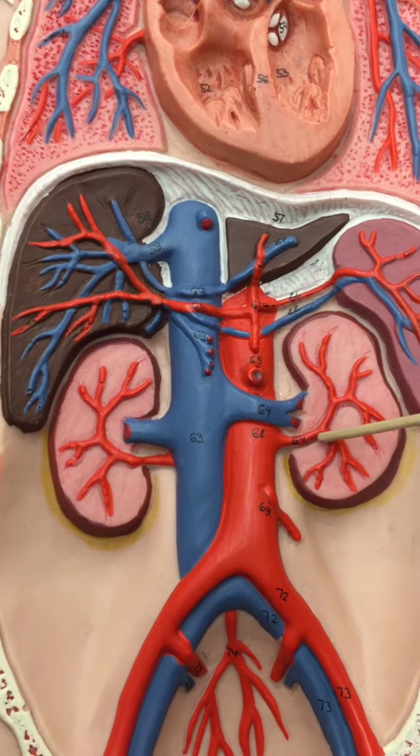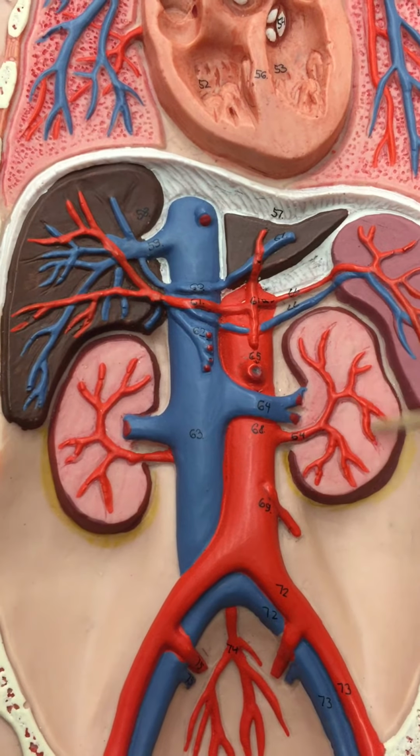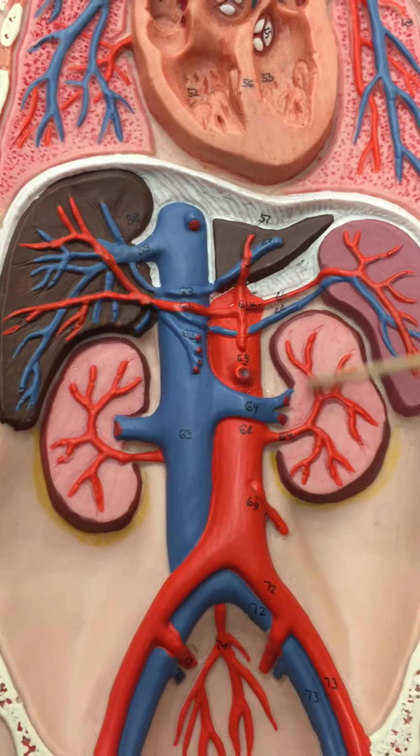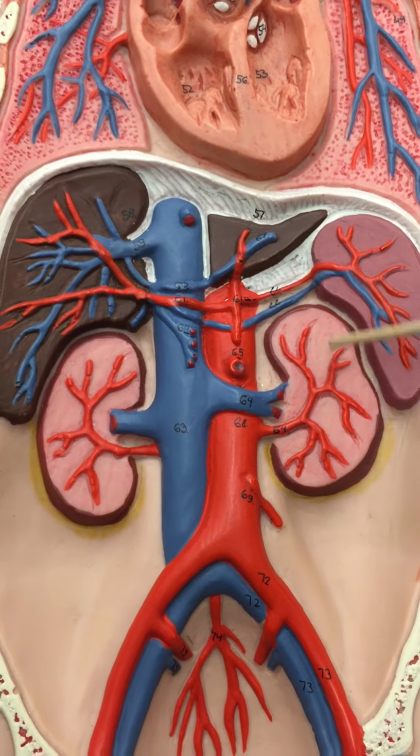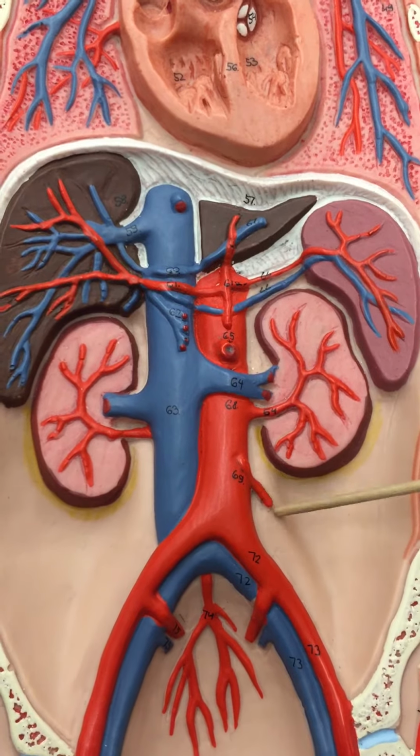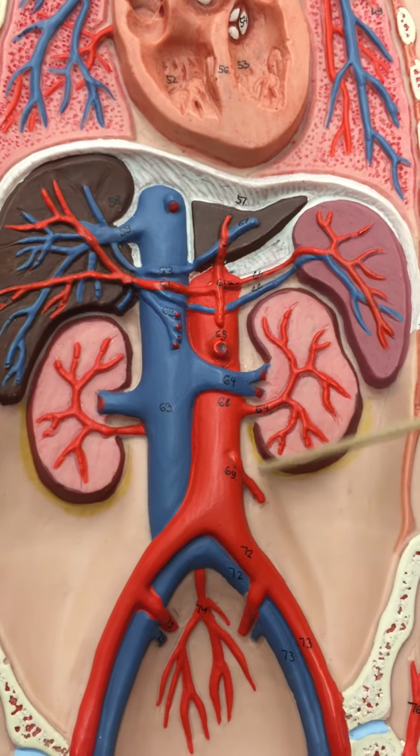This is the renal artery because it's going to the kidneys. Another name for kidney is renal. This is probably the gonadal arteries. There should be one on the other side as well.